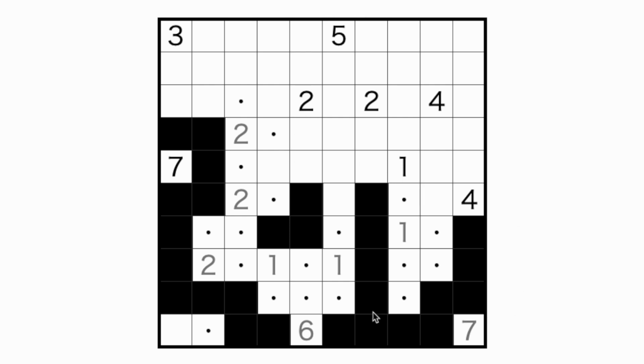Let's see. I think we probably have to start looking at these top clues. This 3 could still be just strictly southward. It couldn't be strictly southward, no. Because if it were, then this 7 would have at least 8 shaded cells that it could see. So the 3 must have at least 1 going horizontally. But it still could have 1 south. So it can't have 3 south. It can't have 2 south for the same reason. So it could have 1 south, which means it has at least 2 east. That's something at least.